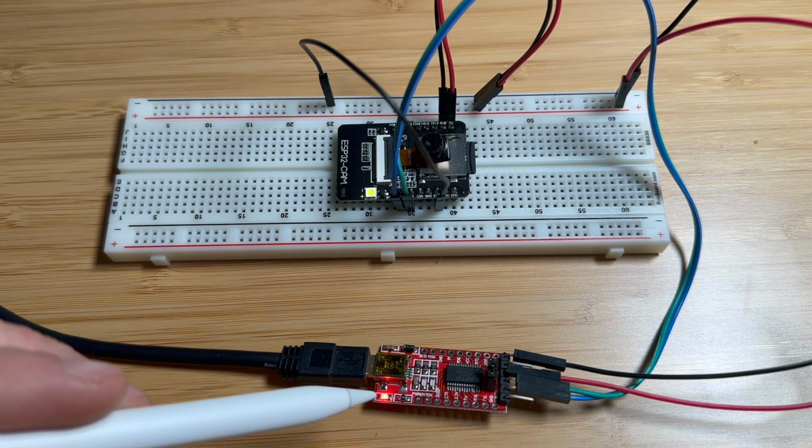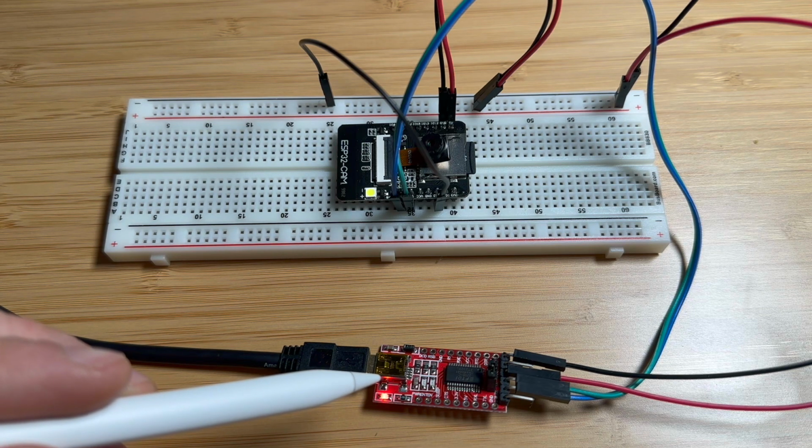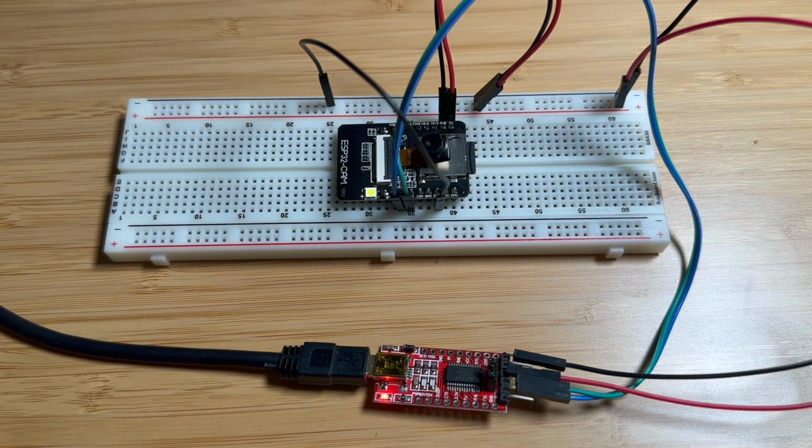For the purpose of this demonstration, I will be using an FTDI board that I purchased from Amazon, this specific one. There will be a link in the description for this board. The cost of this board is approximately $9.